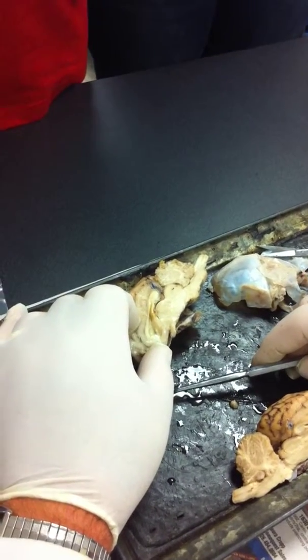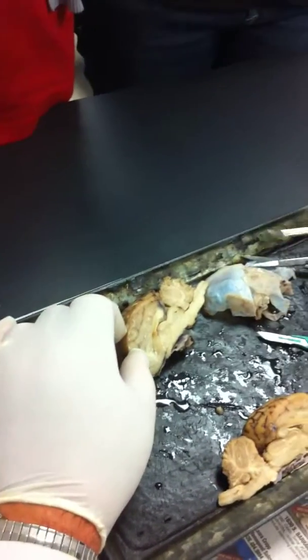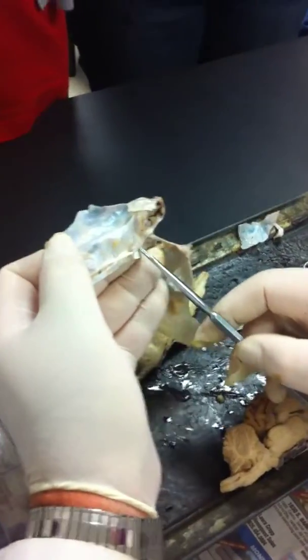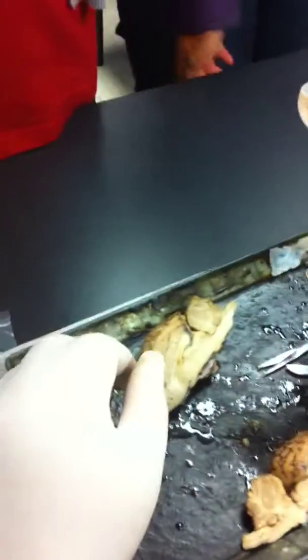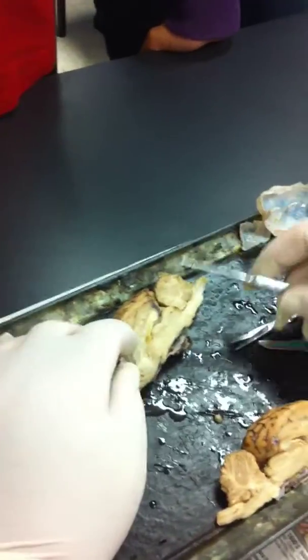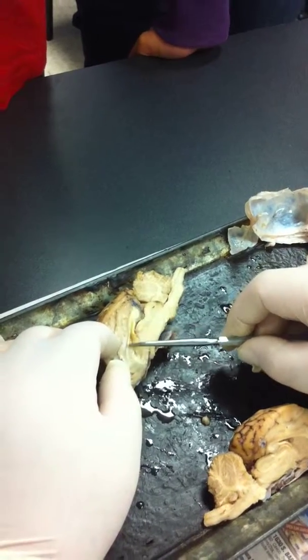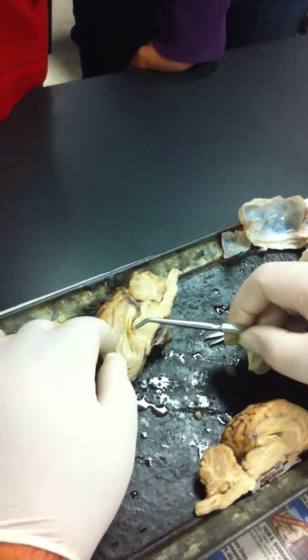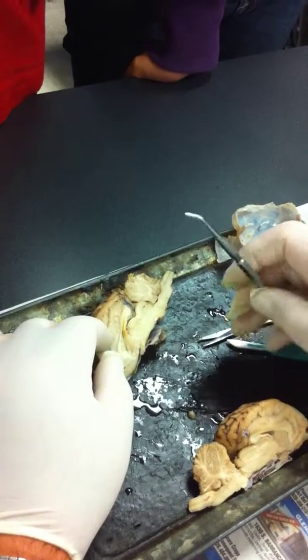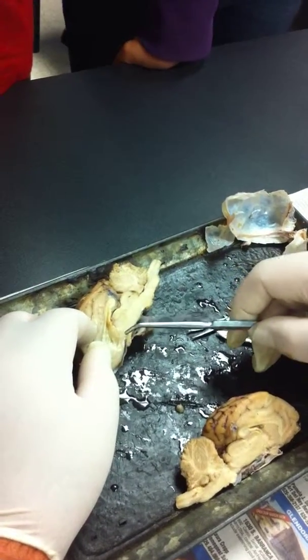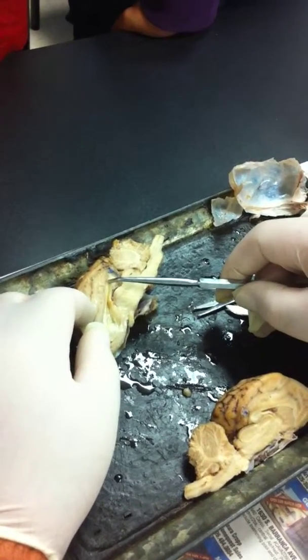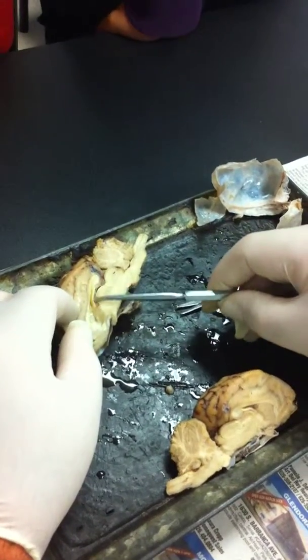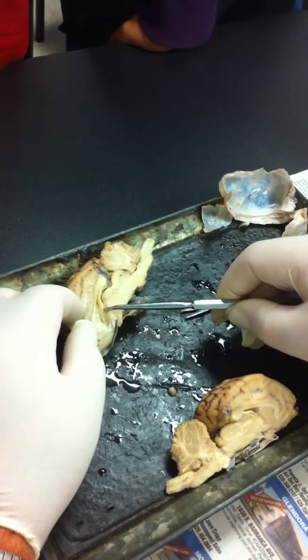The falx cerebri? No, look at the falx cerebri. See it? That's it. It's nothing like the falx cerebri in humans. It begins with C. This begins with C. Oh, yeah, that's what it is. What Billy said: corpus callosum. Okay, and then below it is the fornix, which I don't think is on your list.